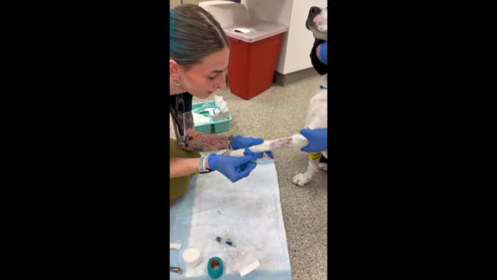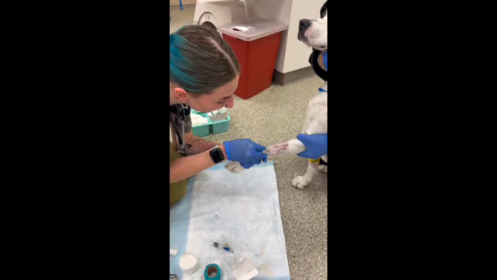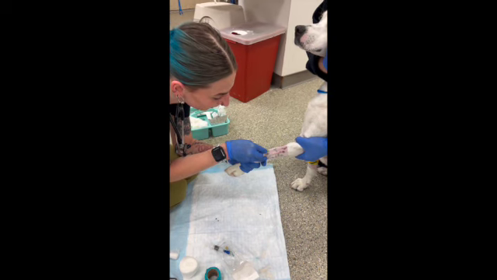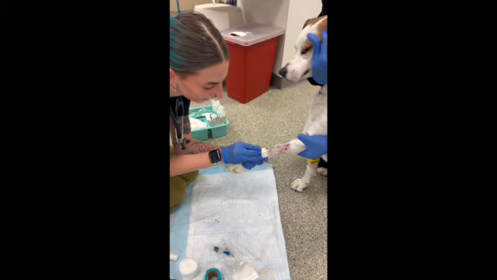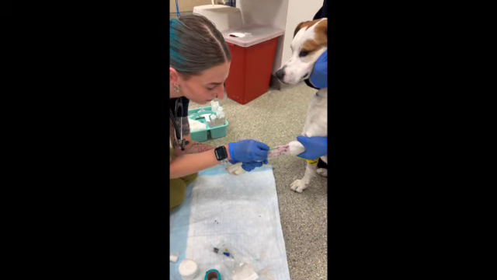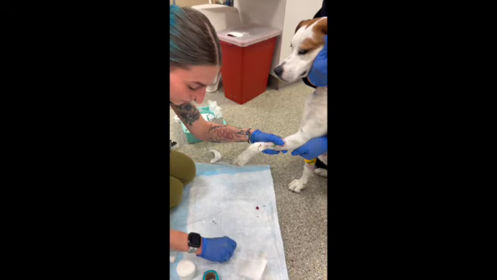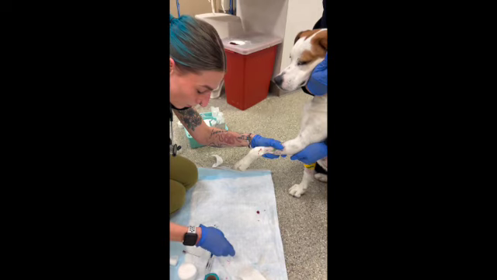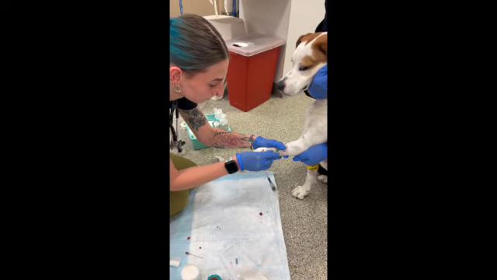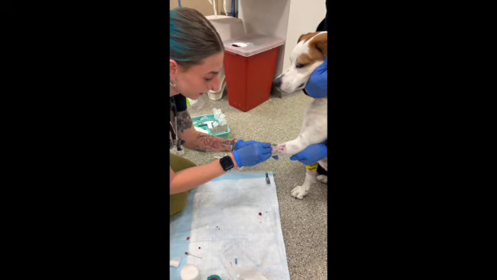Make sure my bevel is pointing up. I'm going to insert my catheter. And I'm getting blood there, so now I'm just going to advance. I'm going to connect the T-port there.